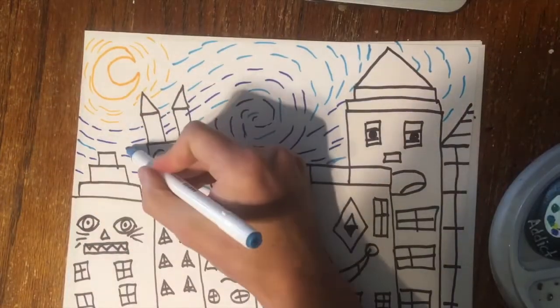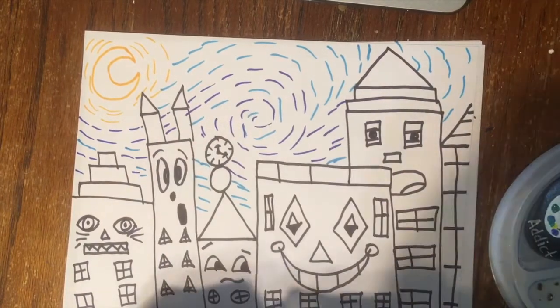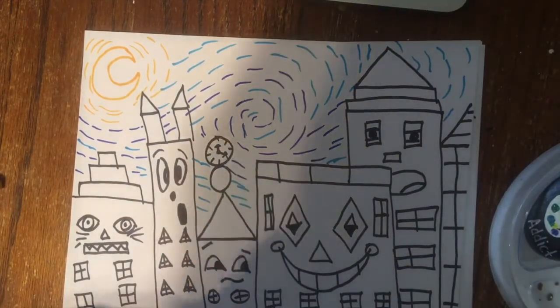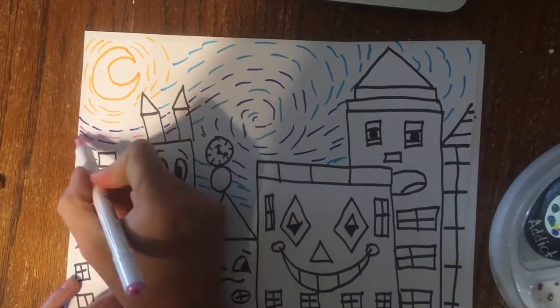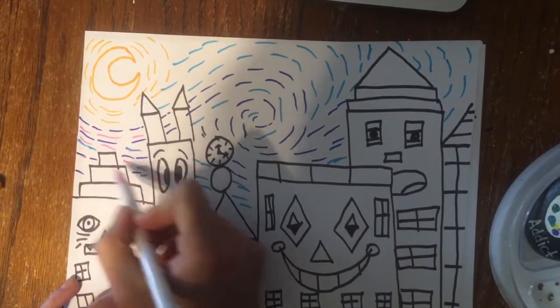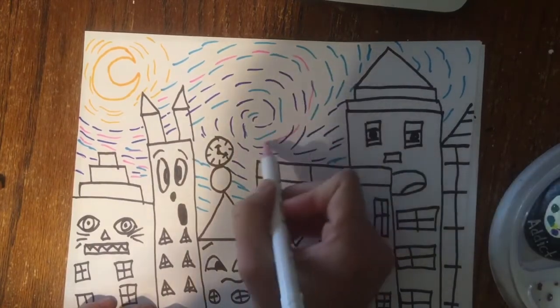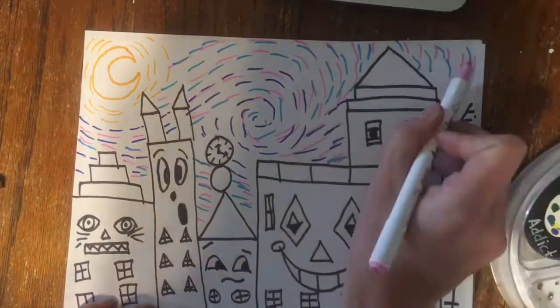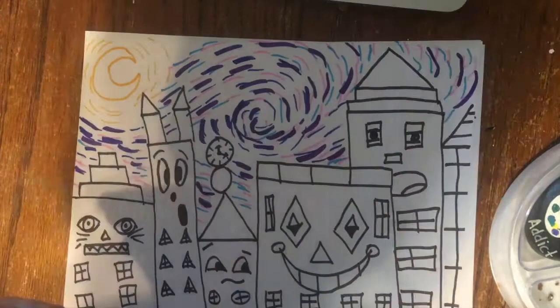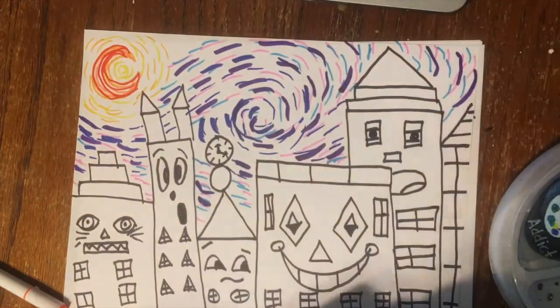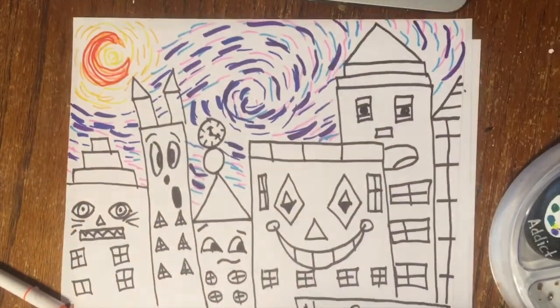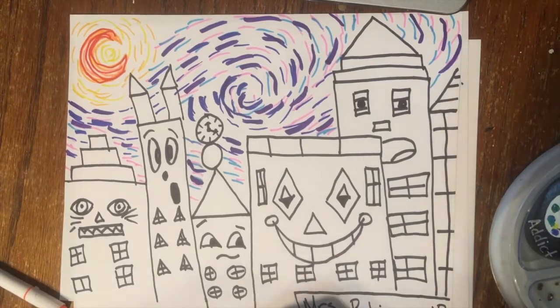And remember, you can use any colors that you want in your sky. So maybe I'll add a little bit of pink, even though I didn't see that in Vincent's sky. I like it. And finally, the last step is to color your buildings. Lots of bright, beautiful colors, any colors that you want.